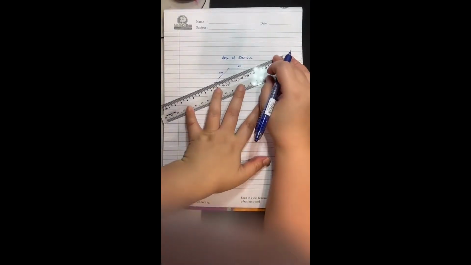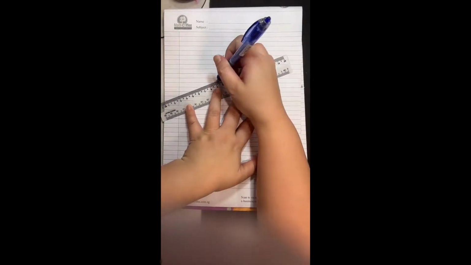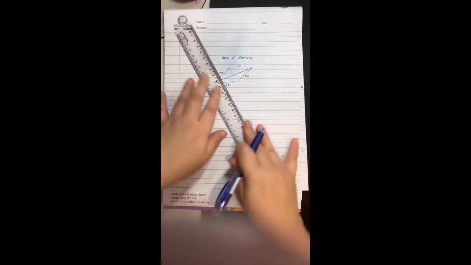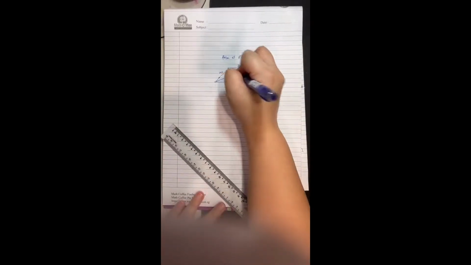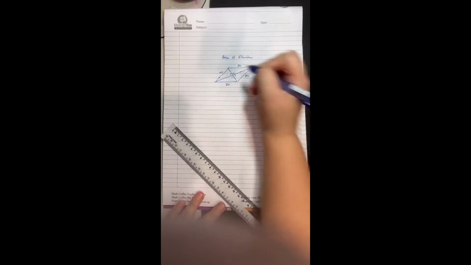And the very important property of a rhombus is the diagonals are perpendicular to each other. So the very important property of a rhombus is the angle inside between the diagonals is 90 degrees.